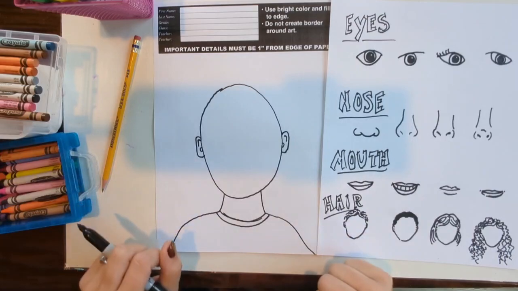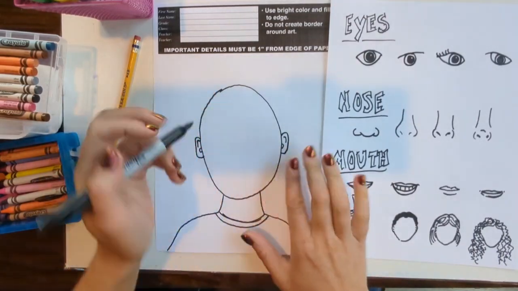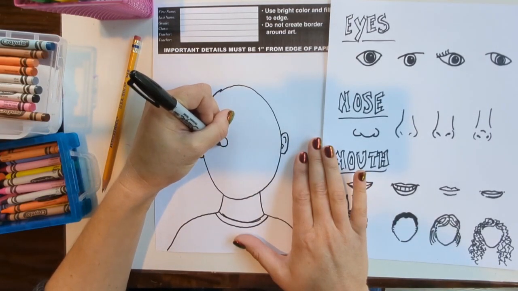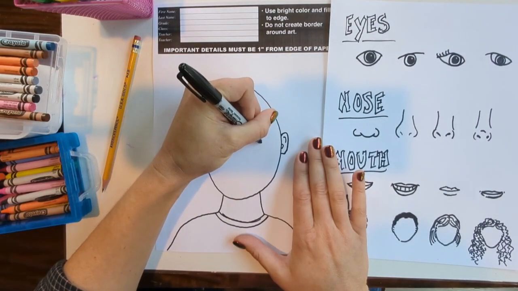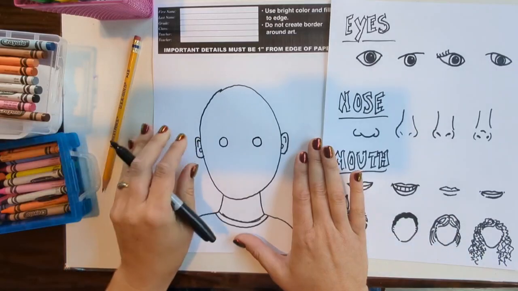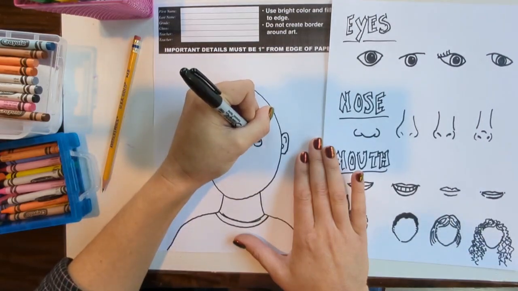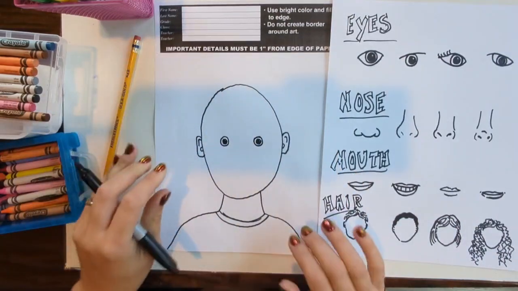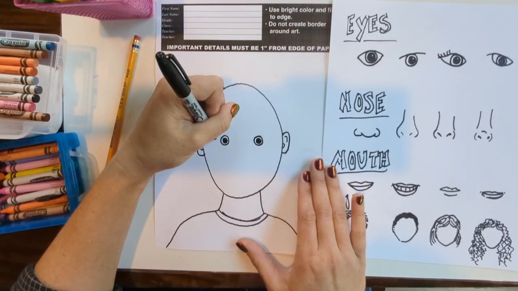Now, again, we're going to line up where our eyes go. Right in line with our ears and in the center, I'm going to start with a donut. Our irises and our pupils are like a donut. So I'll add a circle and then another circle on the inside and color in the pupil. Now, if you wanted to add a little bit of white space in that pupil for a sparkle, you could do that too.